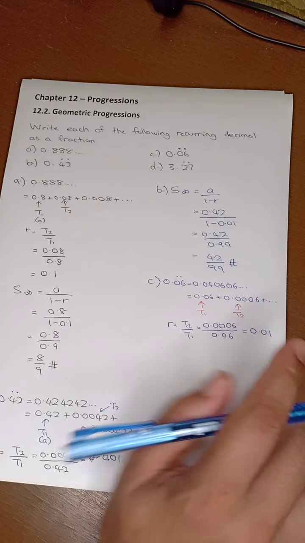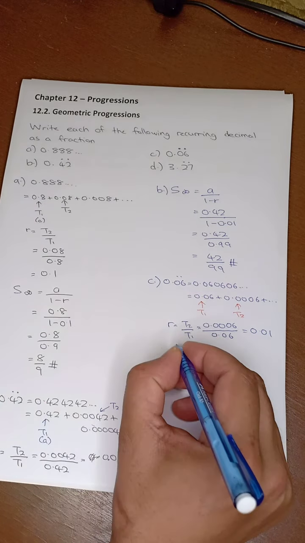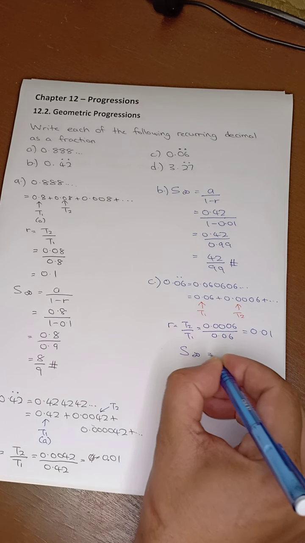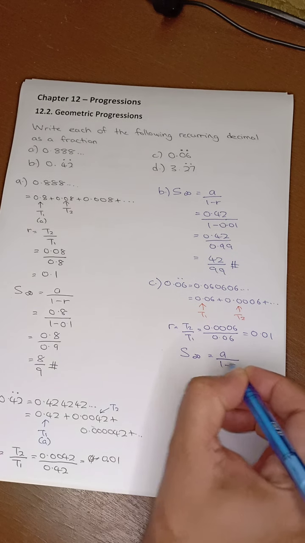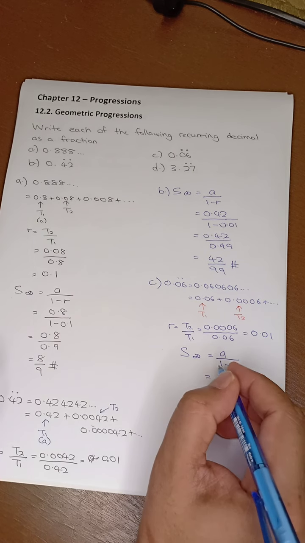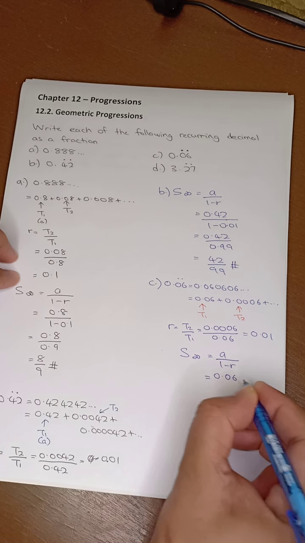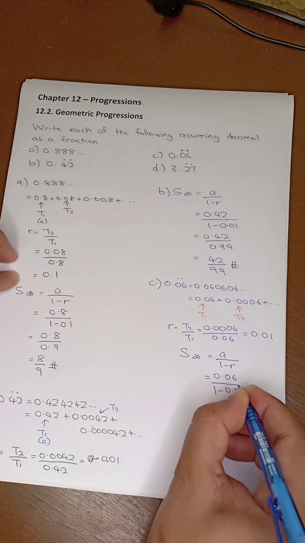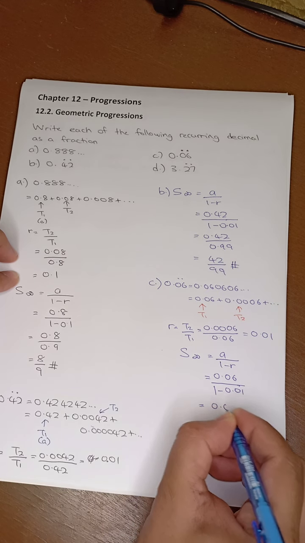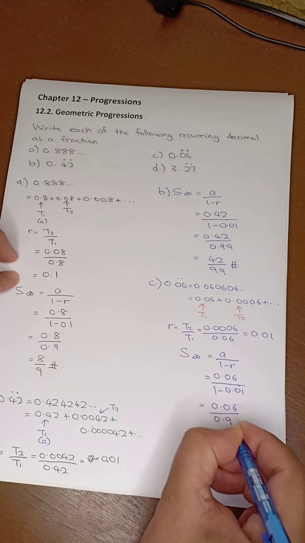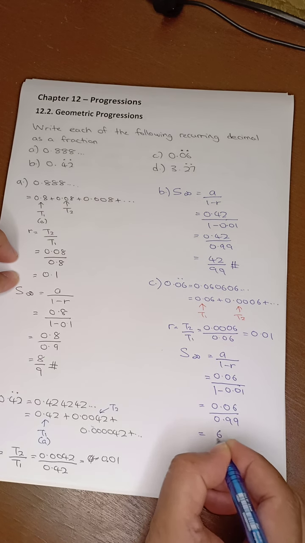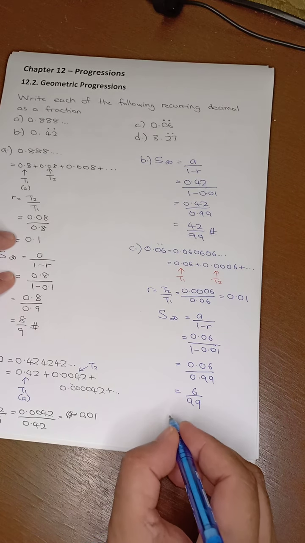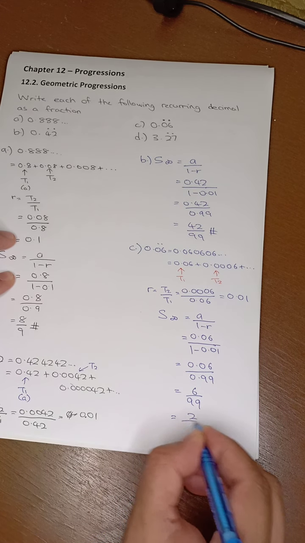So to find the fraction, I need to find the S infinity: A over 1 minus R. A is 0.06, 1 minus R is 0.99. This will come to 0.06 over 0.99, which is 6 over 99. You can see that. Simplify this, and I get 2 over 33.